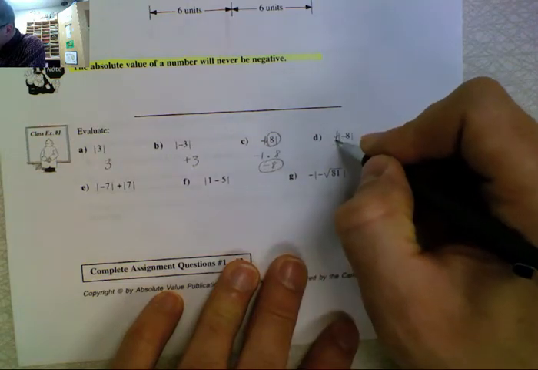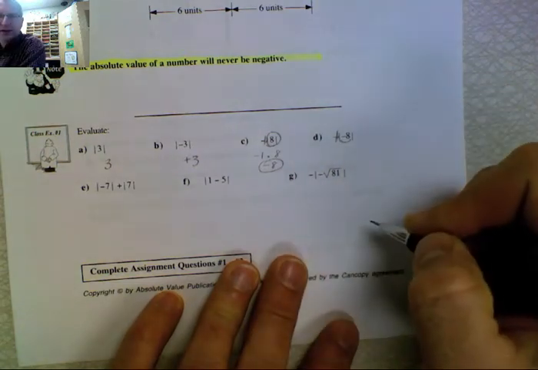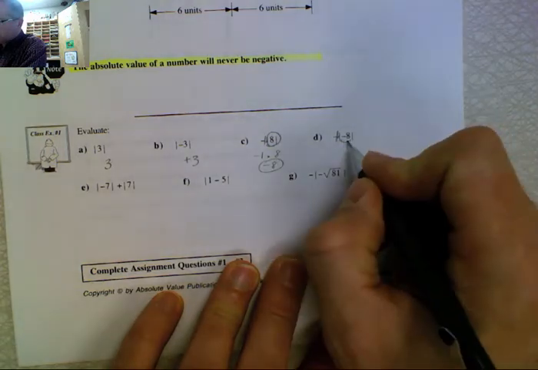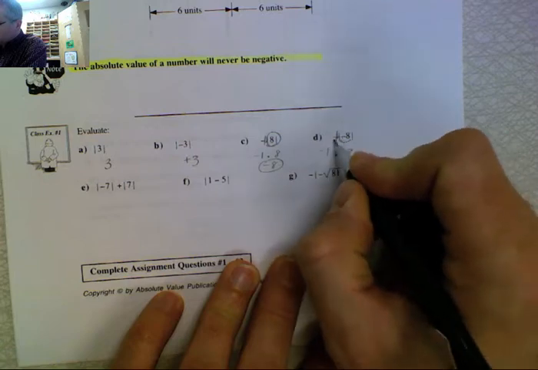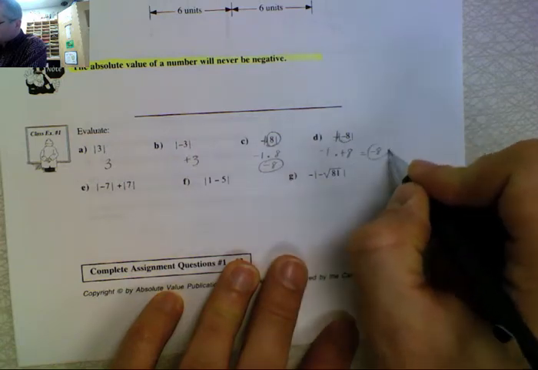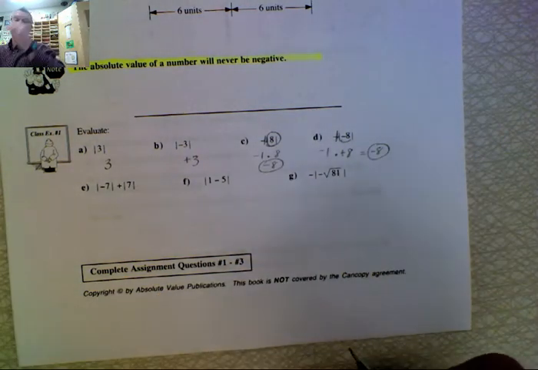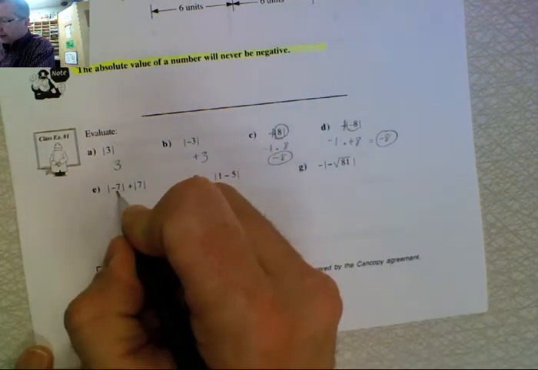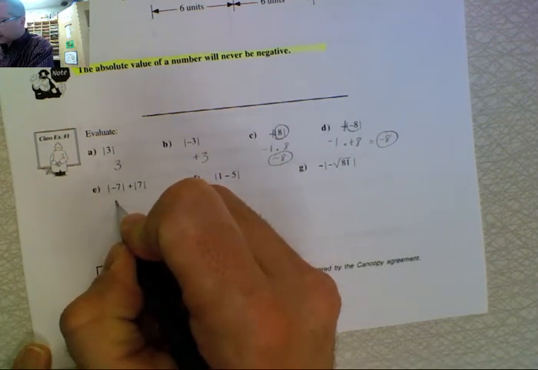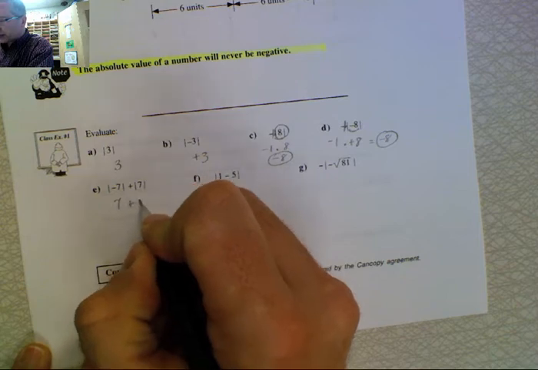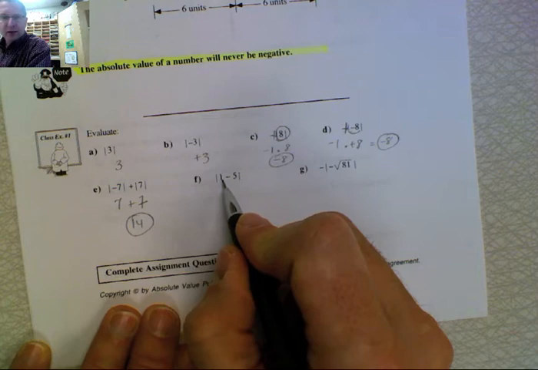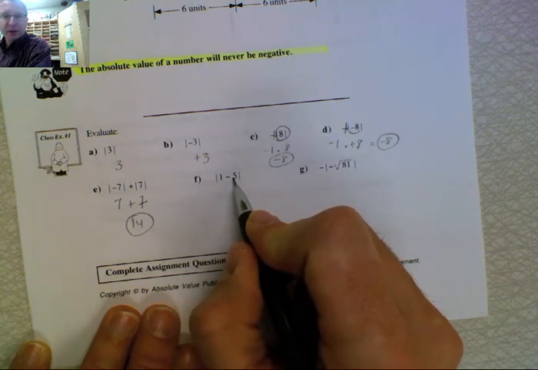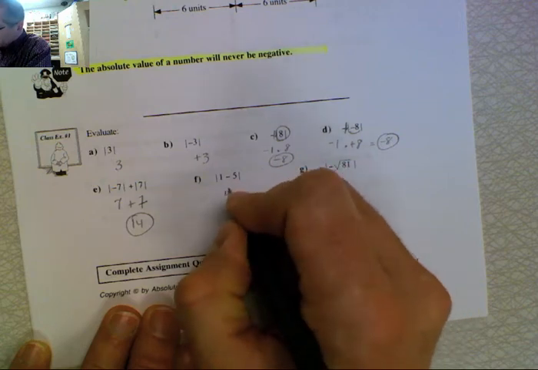Same thing in the next question. This is like saying -1 times the absolute value of -8. Well, the absolute value of -8 is positive 8. And when you times that by the -1 in front, you are going to get the answer -8. Here, we have the absolute value of -7, which is 7, plus the absolute value of 7, which is 7, and we get an answer of 14. 1 minus 5 is -4, and the absolute value of -4 is 4.